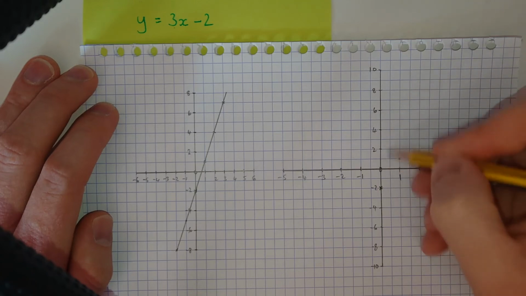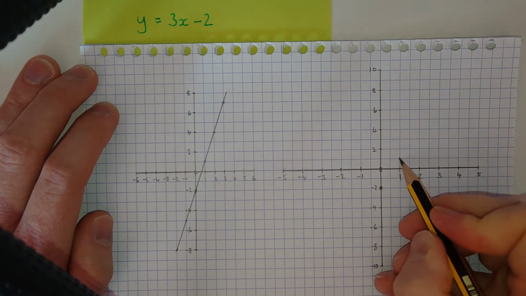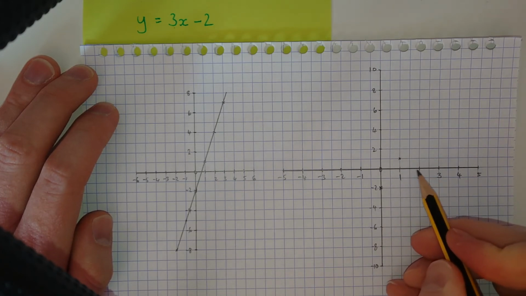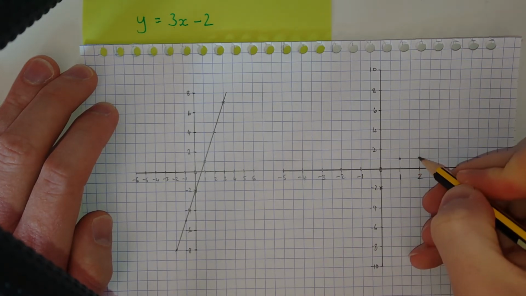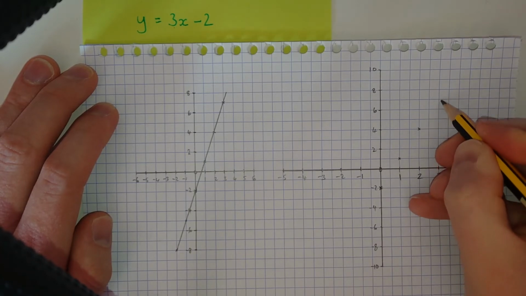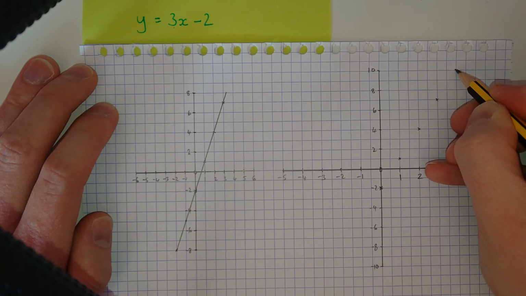As it turns out, the y-axis is pretty well behaved. It's just 1 square is 1 unit. But in the x direction, that is 1 unit, isn't it? You need 2 squares to represent 1 unit. So just be careful with that. So same again, along 1 up 3, along 1 up 3. So it's along 1 unit, up 3 units.